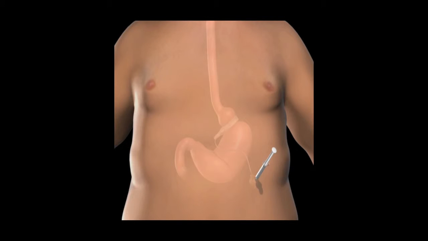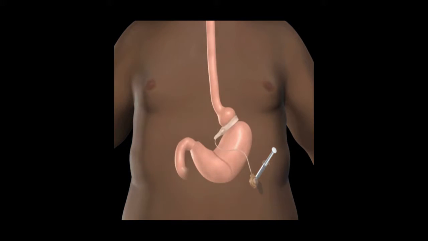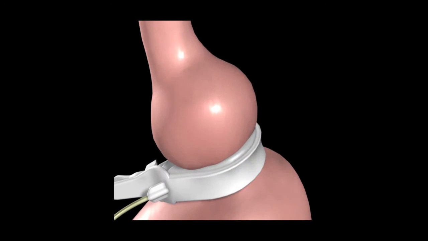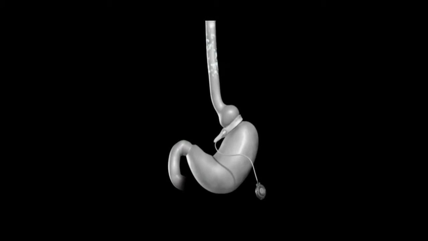Your surgeon may tighten the realize band by injecting saline into the injection port. As the saline is introduced to the realize injection port, it travels through the tube to the band. The addition of saline to the band creates a smaller upper stomach pouch. This smaller stomach pouch restricts the amount of food you can eat before feeling full.